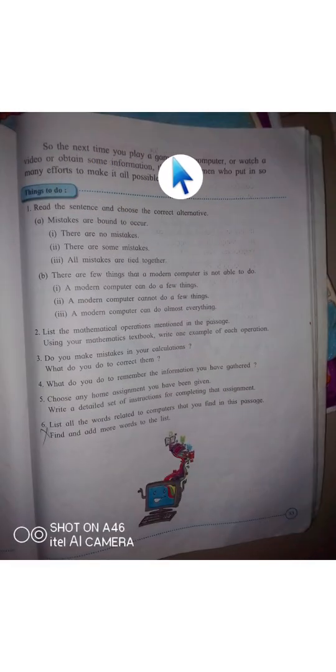So the next time you play a game on a computer or watch a video or obtain some information, think of the men who put in so many efforts to make it all possible. What you are doing is just starting the program or the system and then playing a game or watching a video, but for making that possible, a man has taken so many efforts.